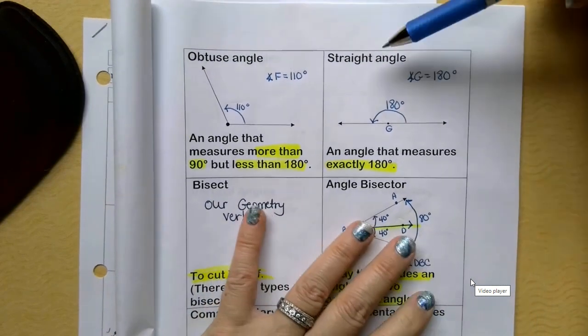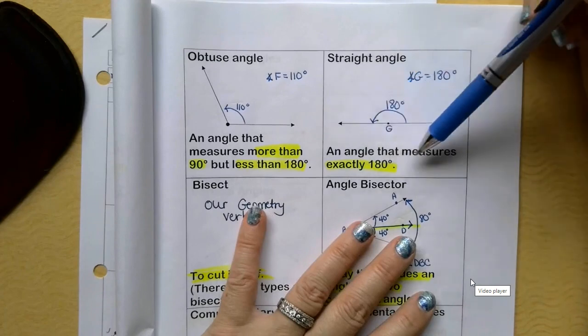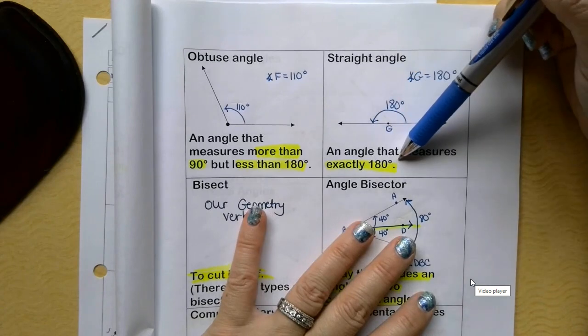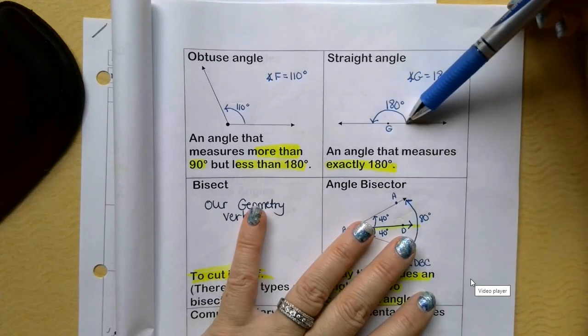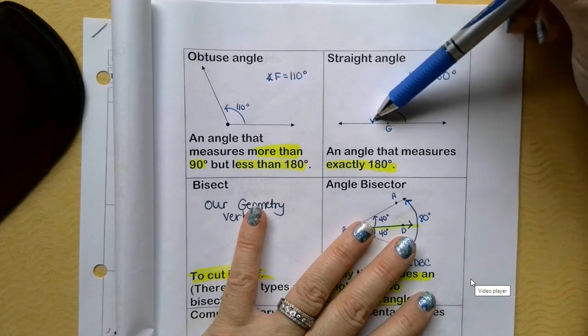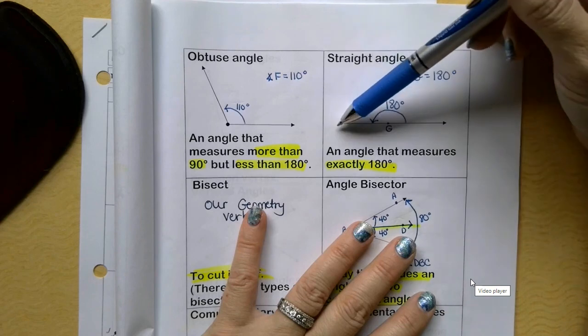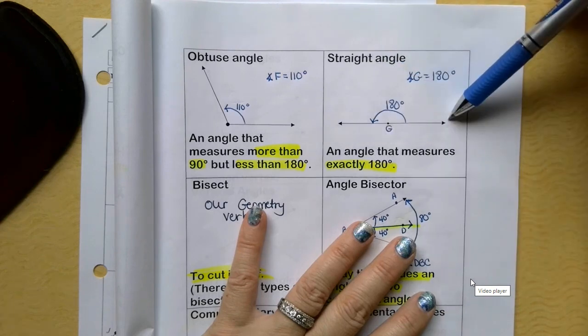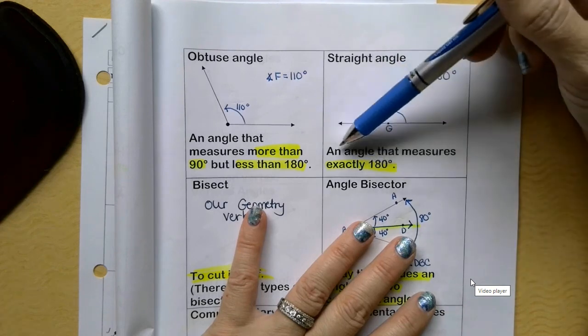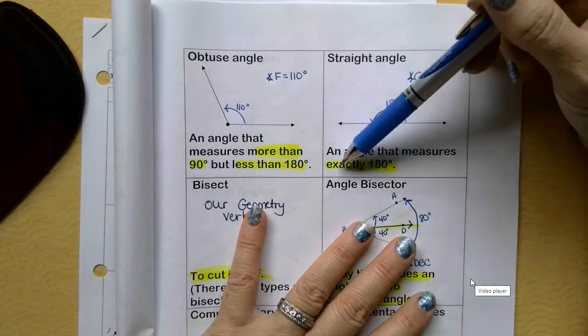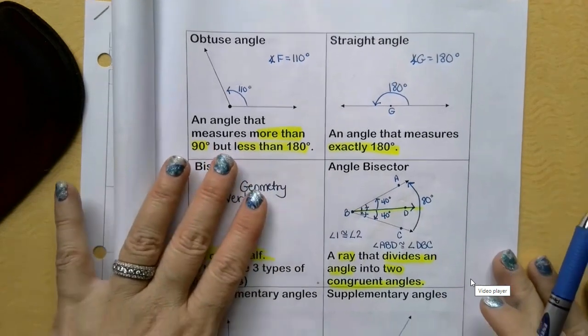Then we have a straight angle. A straight angle is any angle that measures exactly 180 degrees. So you notice if I were to talk about opening this angle up, it is starting at 0, going to 180, and yes, it looks like a straight line. So the actual definition is an angle that measures exactly 180 degrees.